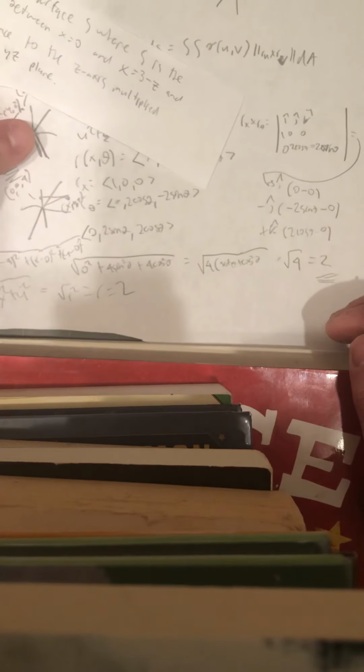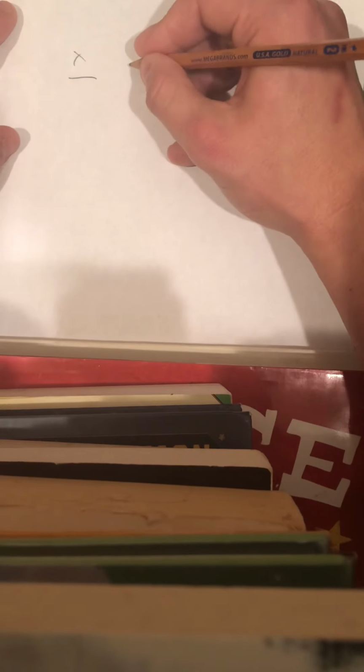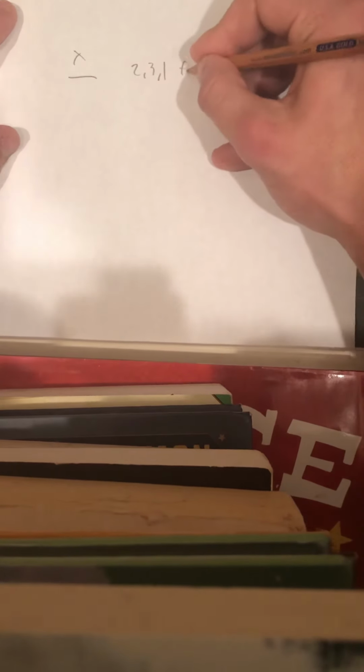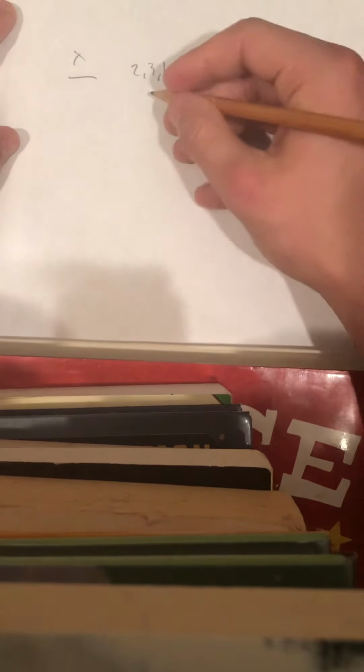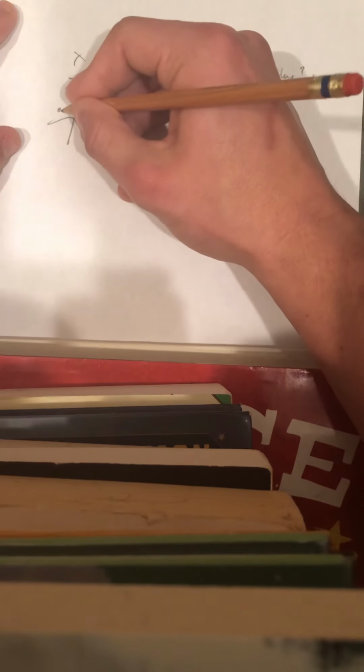And this makes sense, right? It should make sense to you that the distance to the yz plane is just x, because if I asked you how far away is 2, 3, 1 from the yz plane, well, it's 2 away. If we draw this out, we could figure out a point there. It's whatever its x coordinate is away from the yz plane, so it's just 2. So that's why it's x.